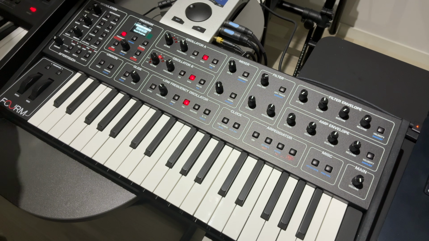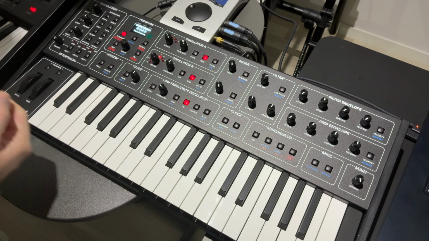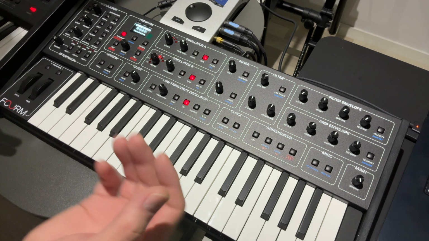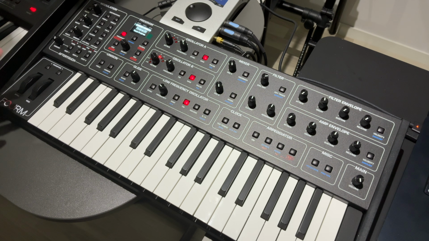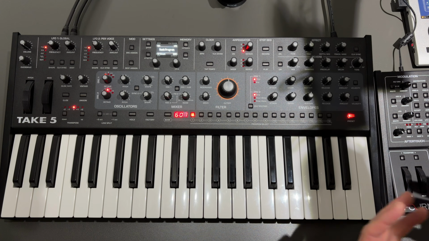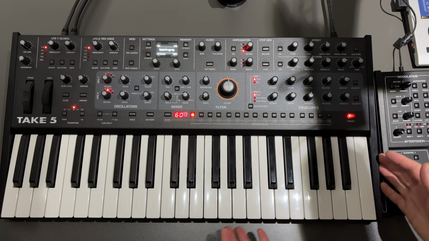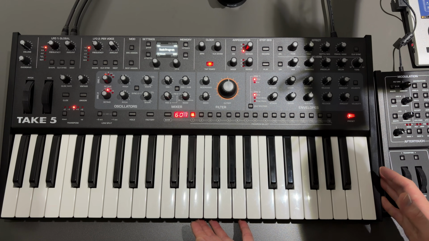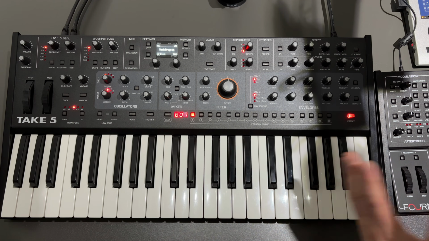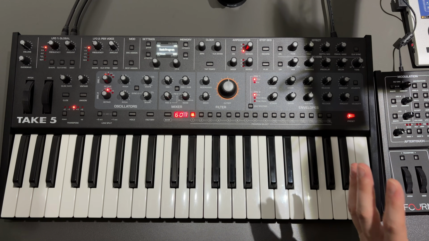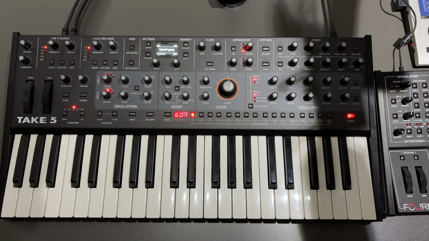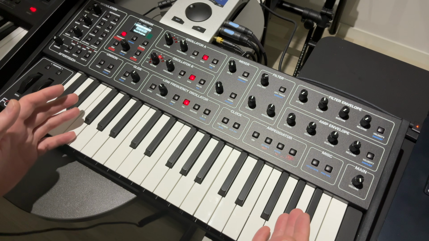And to my taste, depending on what music I'm making, I would say that I would like the Fourm in a lot of music like techno, trance, and for ambient and general style, I guess that the Take 5 would do the trick better for me, because if I want to go experimental and things like that, I think the Fourm would be the winner for me between these two.